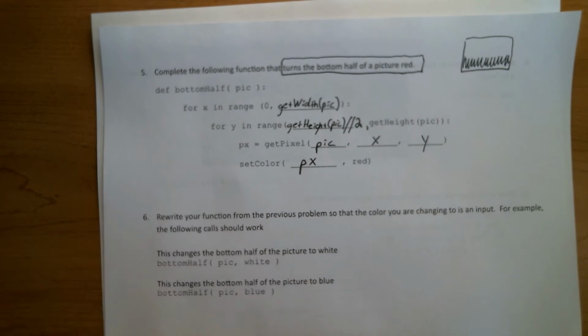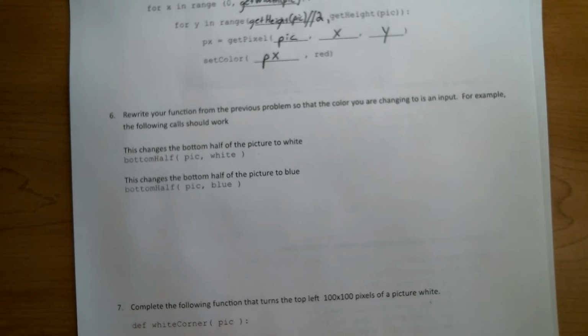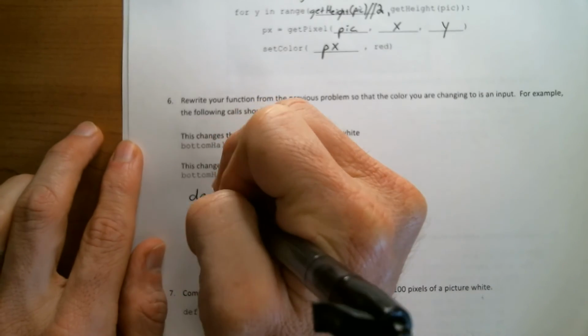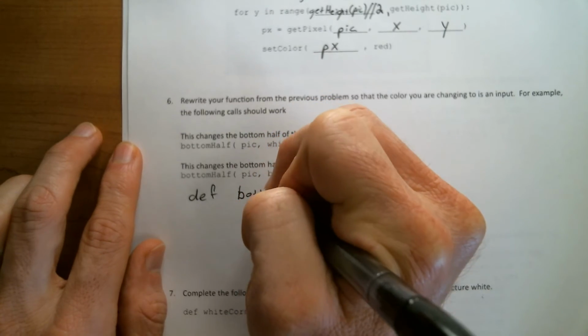Okay. So 6 says rewrite your function from the previous problem so that the color you are changing to is an input. For example, the following calls should work. So basically, same program as up above, but now we're adding a second input. We would start with our def. I'm still going to call it bottom half. There's no reason to change that.